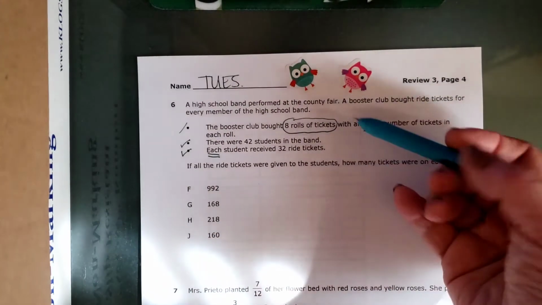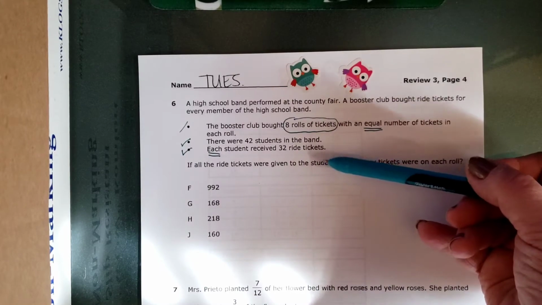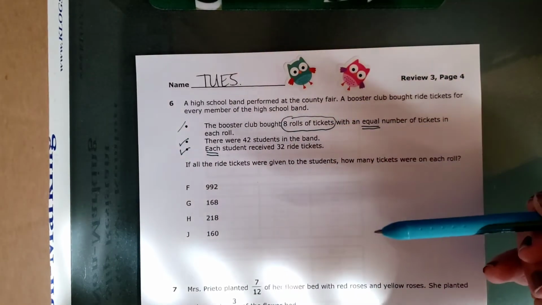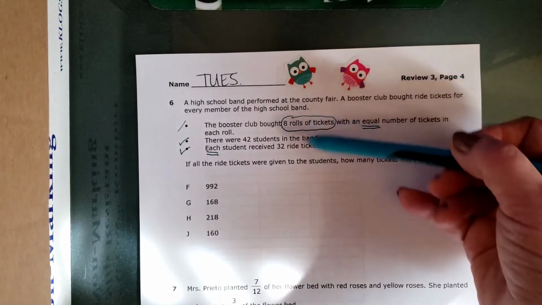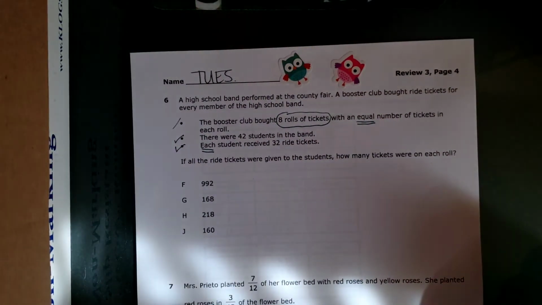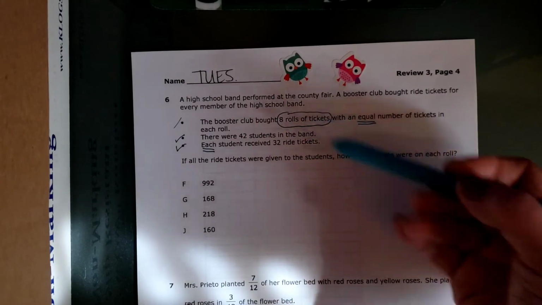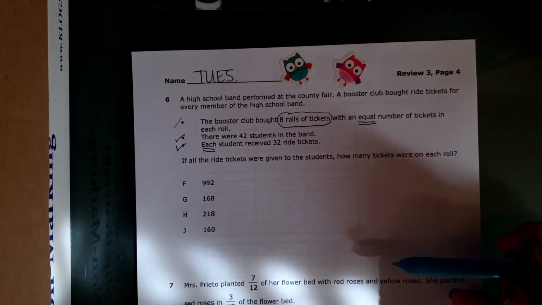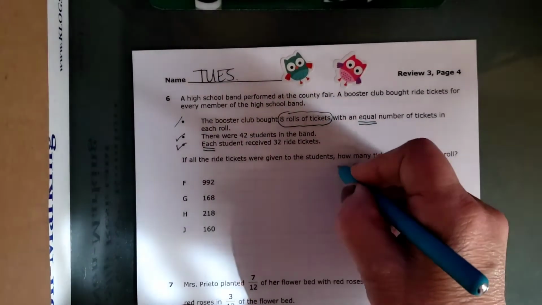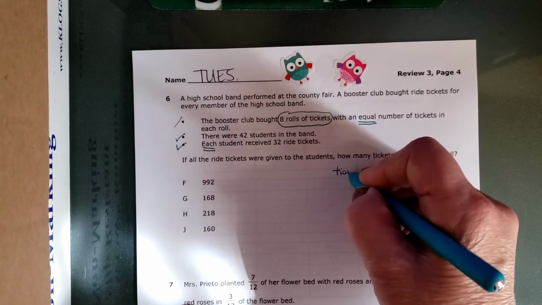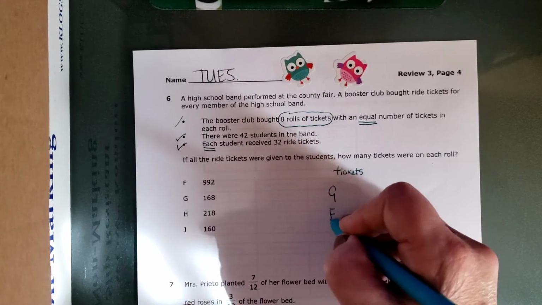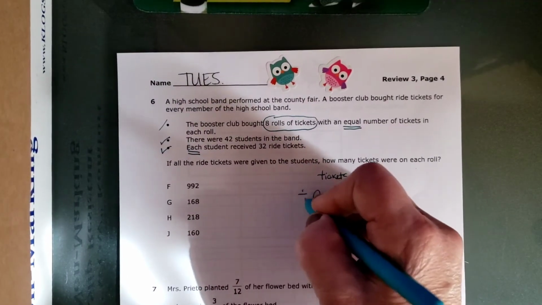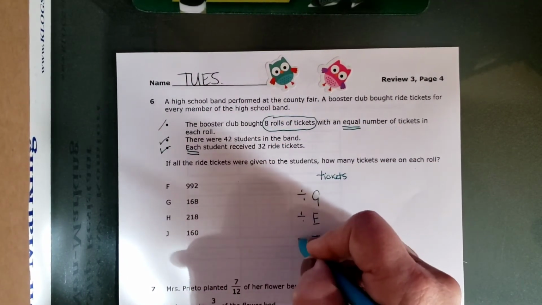So before we can figure out how many ride tickets and how many tickets were on each roll, we have to use the numbers that we have. Right now, I don't think we need how many rolls yet. We need to find out how many tickets they actually gave the students. So to me, I'm going to use a get. And if you remember, it's multiply.